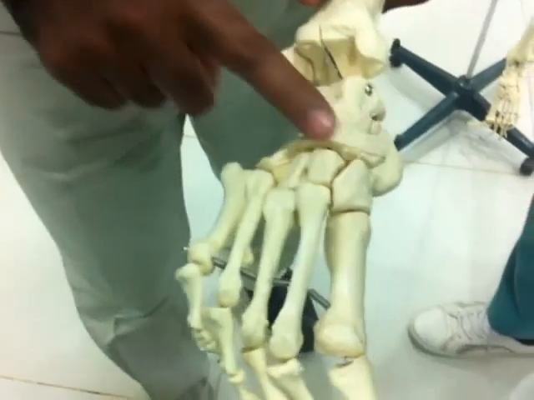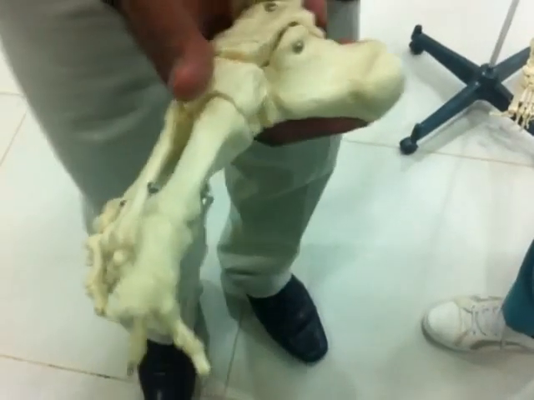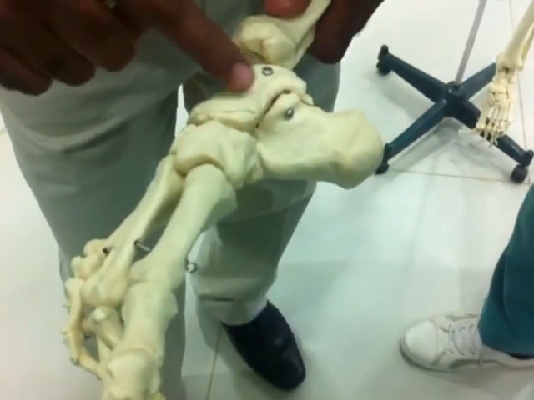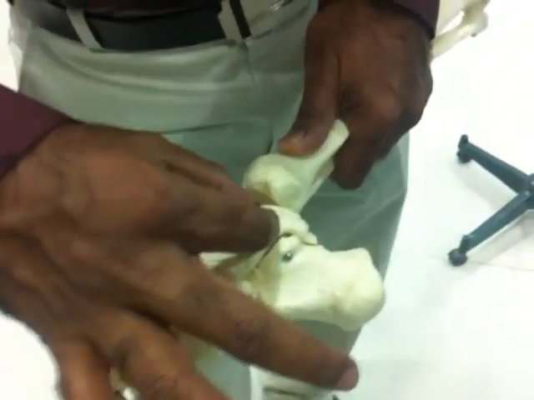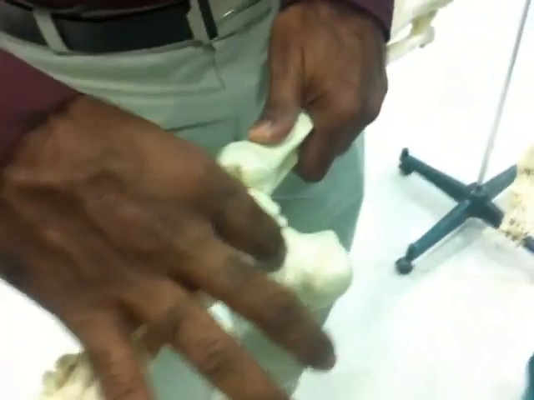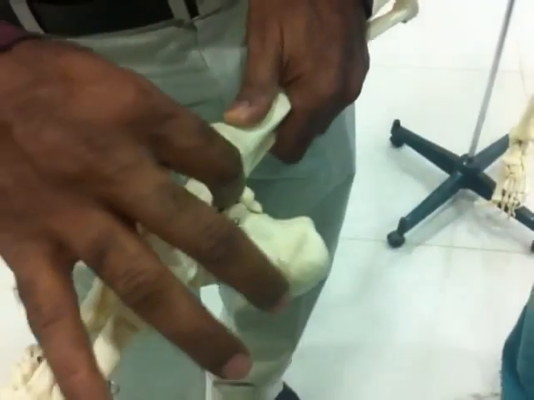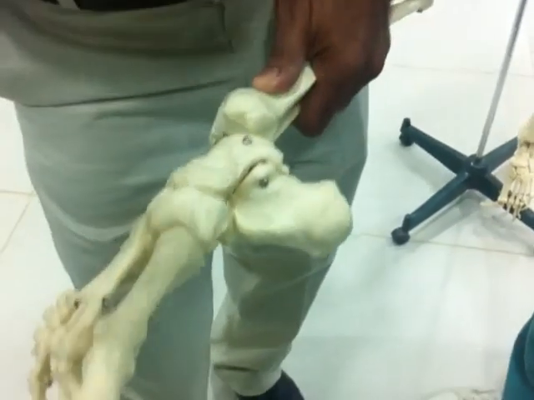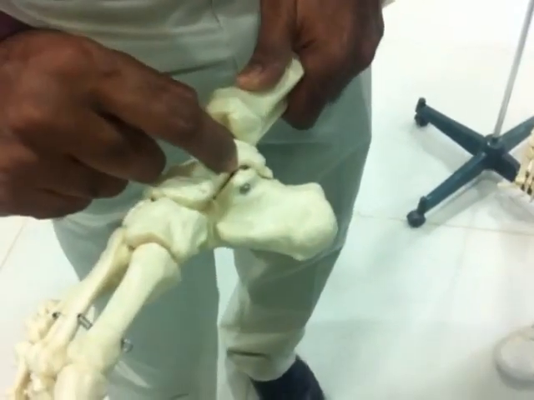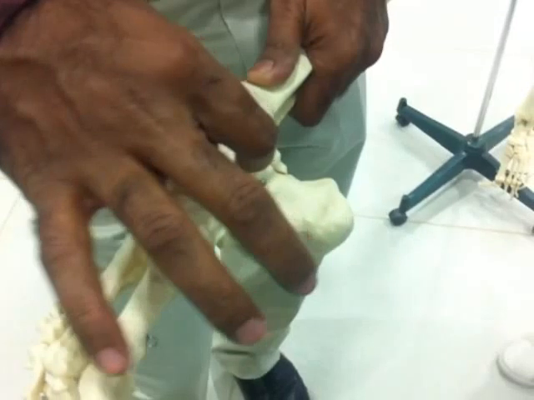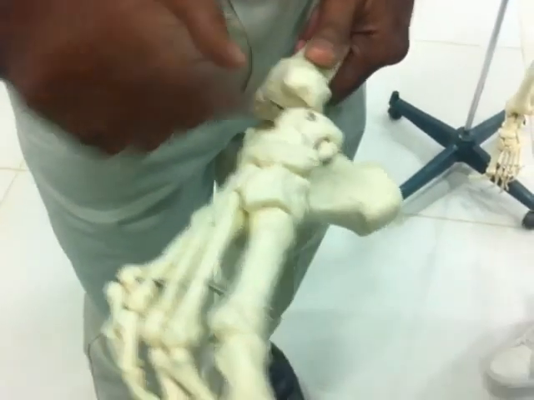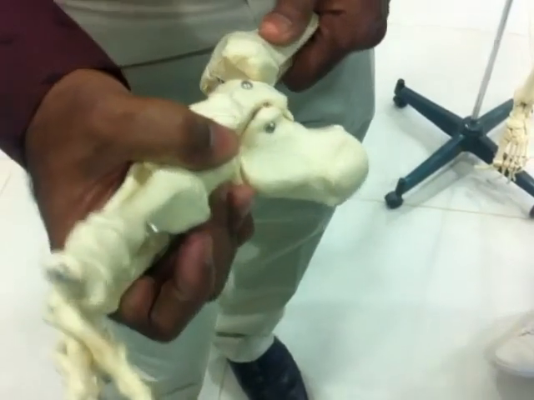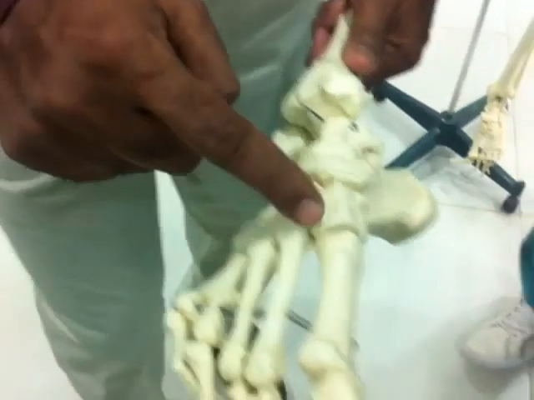Now, in between the tarsal bones, we have various joints. The first important joint is, this is the talus, and under the talus is the calcaneum. The joint between the talus and calcaneum is called the subtalar joint. Sub means under. So under the talus we have the subtalar joint. What is the movement here? Inversion and eversion. So here, what is this joint?